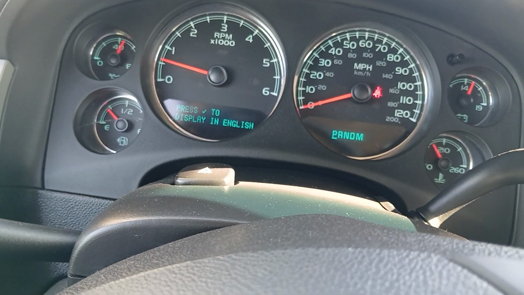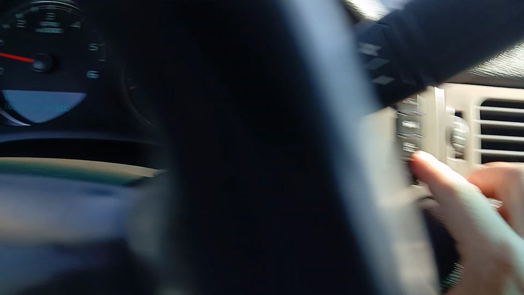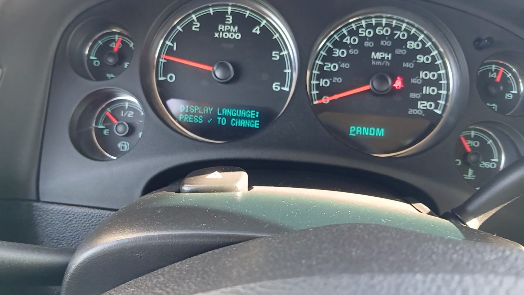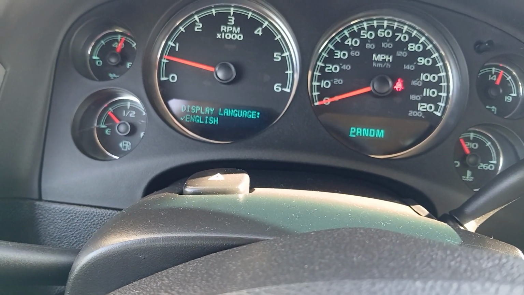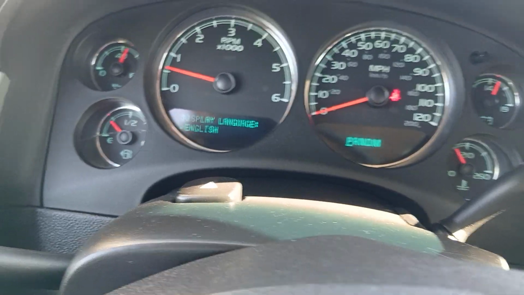There we go. So I just click through all the menu options to get back. So I'm hitting check. Check again. All right, so now it's all back in English for me.